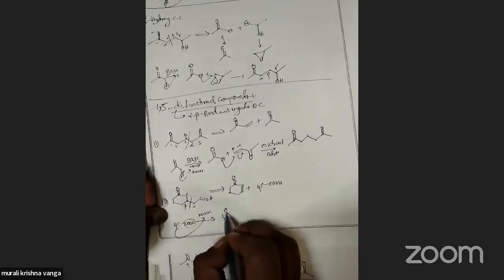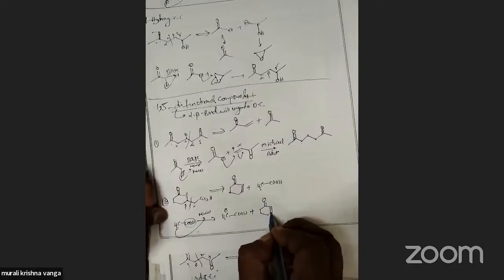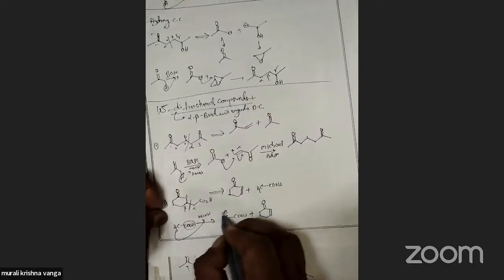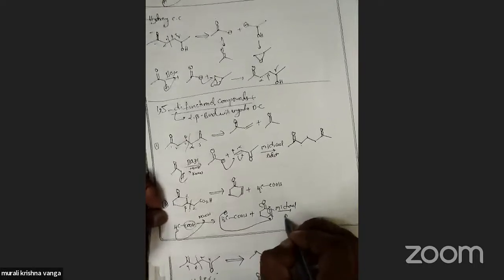Therefore, when reacting with the base, it abstracts the proton from here, then produces an alpha carbanion with respect to the electron withdrawing group. This alpha carbanion reacts with the alpha beta unsaturated cycloketone, undergoing addition at the beta position of the alpha beta unsaturated carbonyl. It undergoes Michael addition. Then the product is formed. This is the synthesis of the target molecule. Examples for 1,5 difunctional compounds.